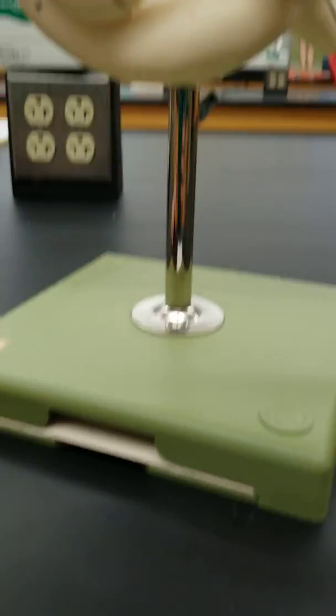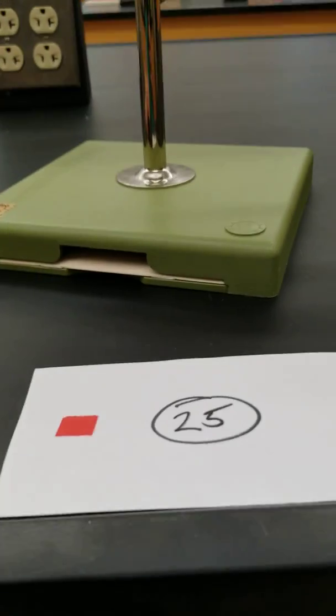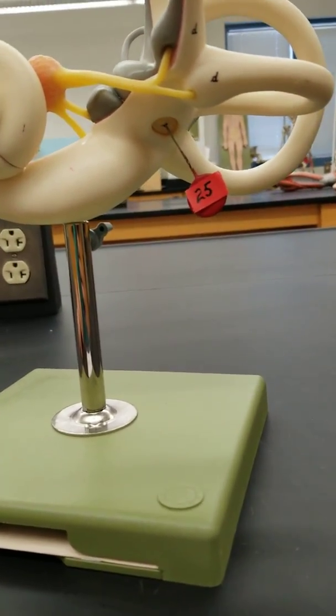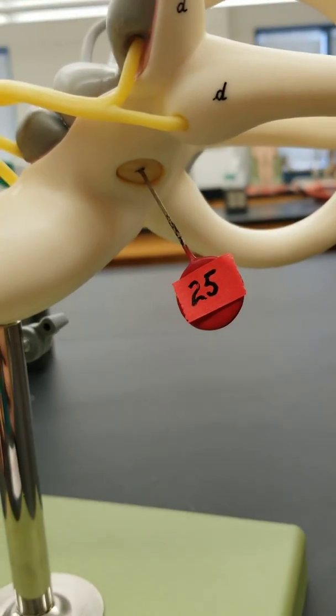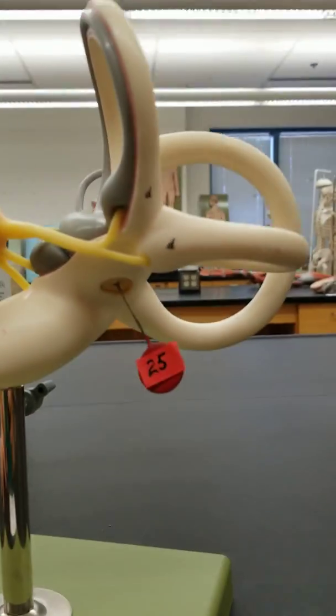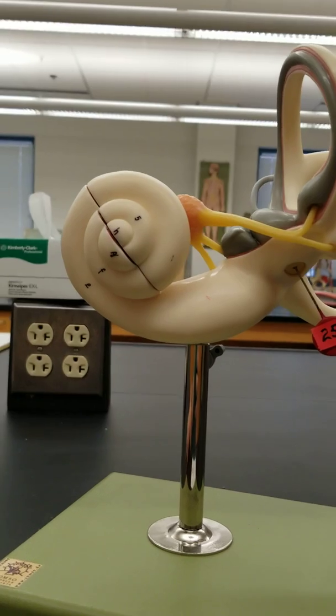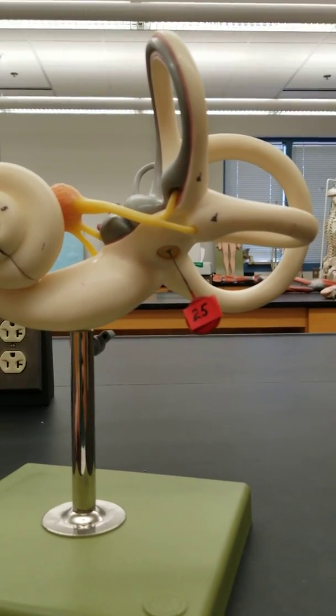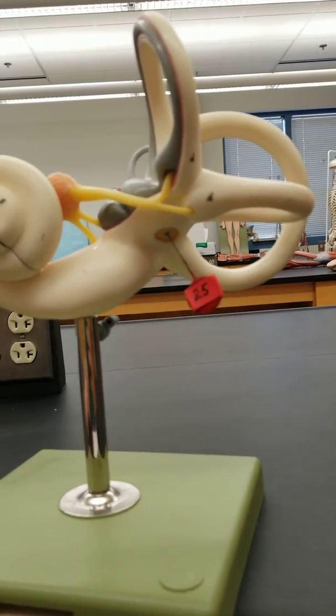And for number 25, we see some structures we recognize. But there is a pin that is sticking in this circular structure that's kind of positioned right in between them. What is that called? What's its function?